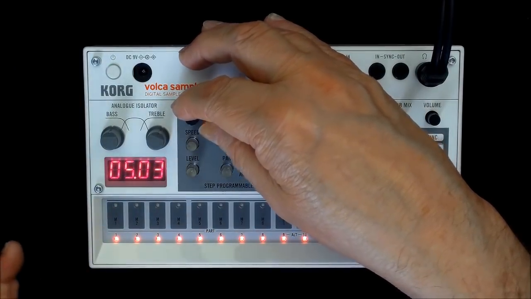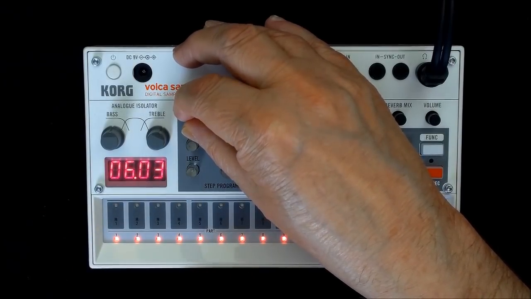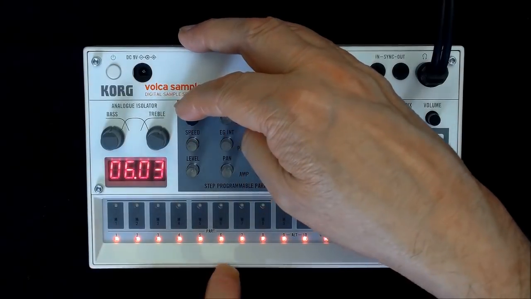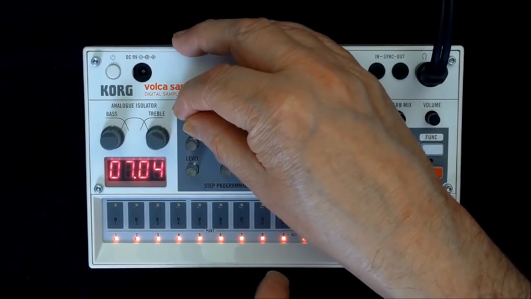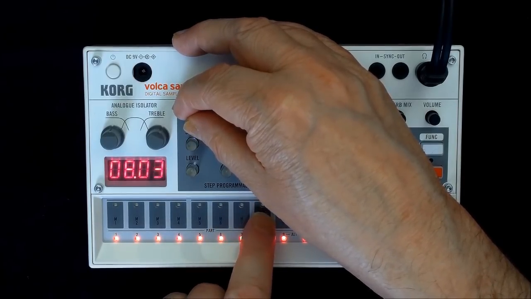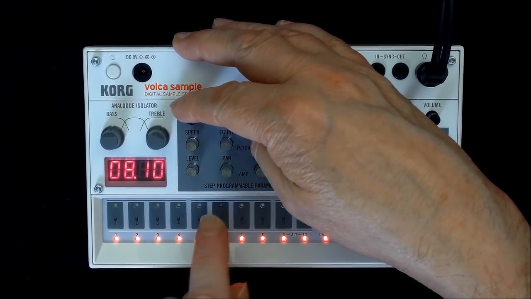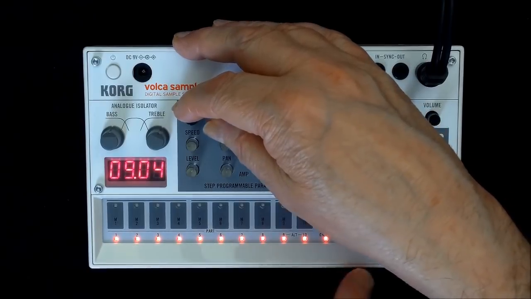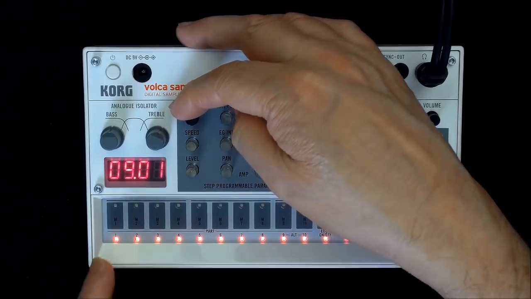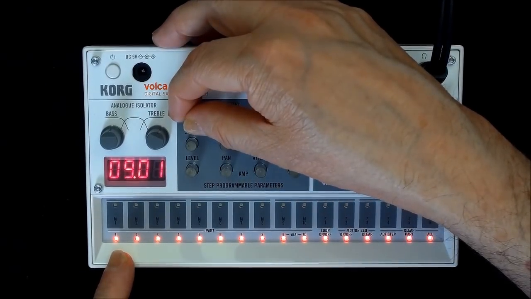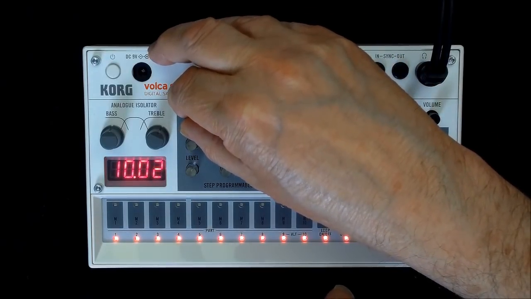And then 0, 5, we can have pattern number 2. 0, 6, we can have pattern number 3, it's already there. 0, 7, I'll have pattern number 4 play, and then 0, 8, I'll choose number 10 again. And then for sequence number 9, we can go back to pattern 1 here. And then for sequence number 10, we can go to 2.